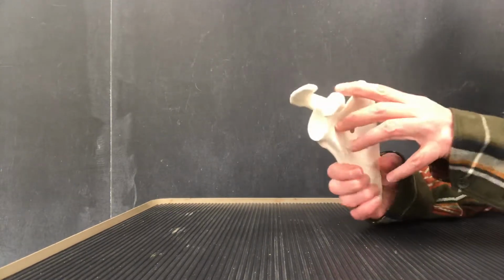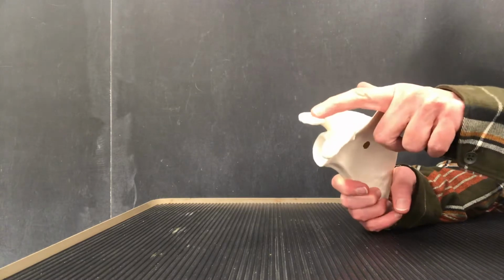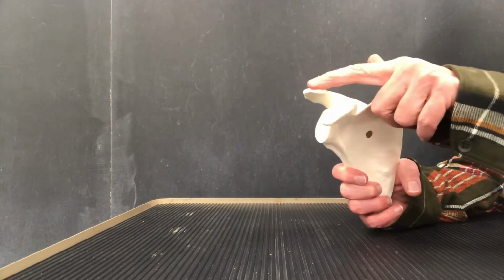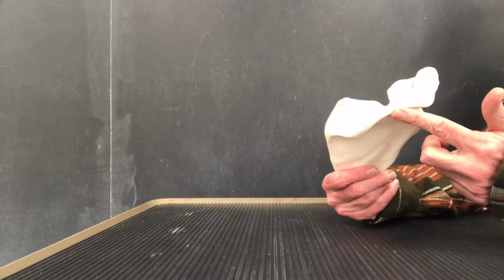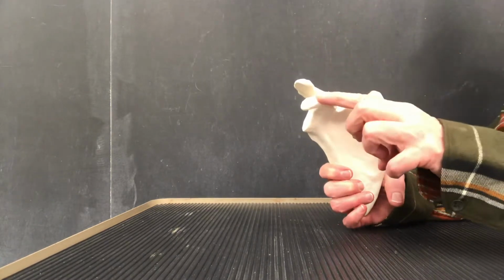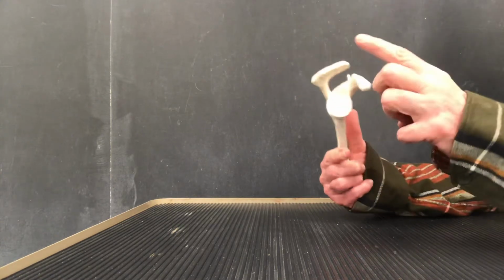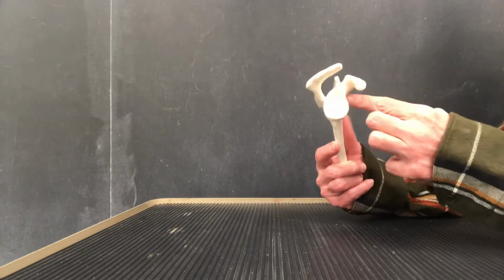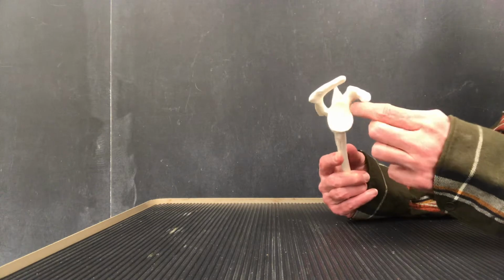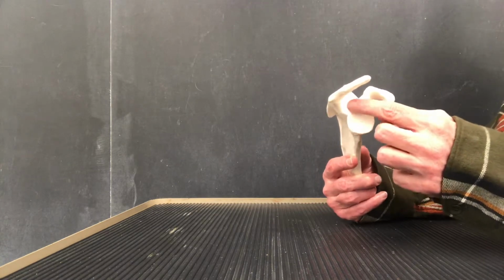Now we have a number of processes. The taller process is called the acromion, and the acromion, or acromial process, is continuous with the spine. You can see the spine that runs up the back. This is all for muscle attachment. The lower process, which is the anterior, is the coronoid process. And in between these two processes, there's a dent, and this dent is called the glenoid cavity or fossa.